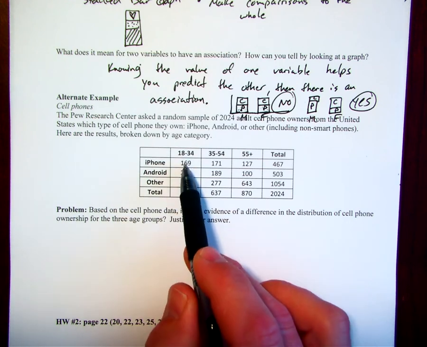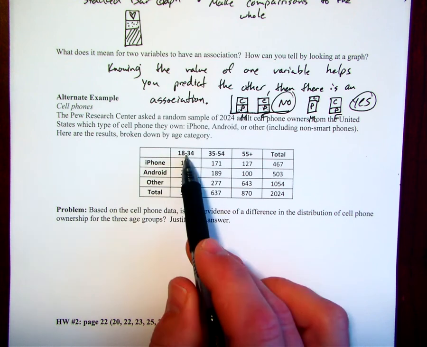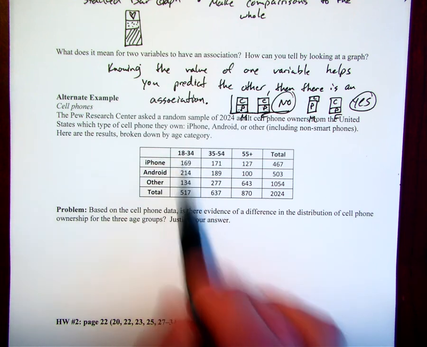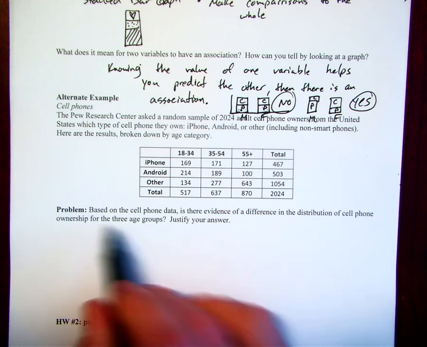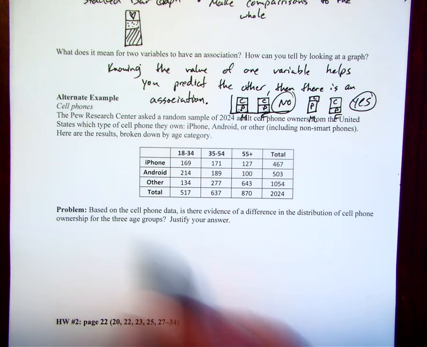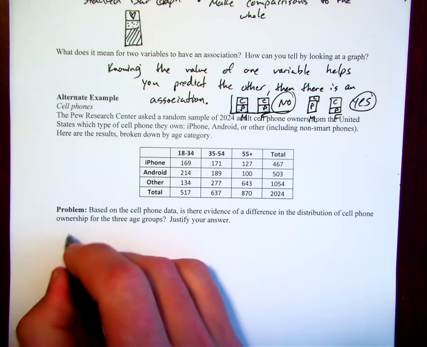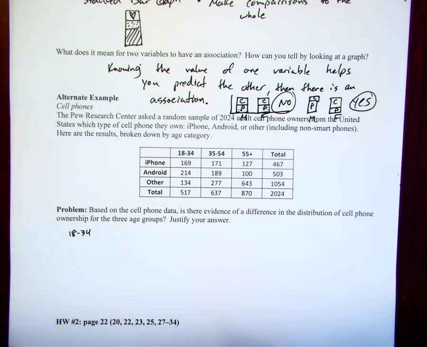I want to compare the percentage of people that own iPhones in this category to the Androids in this category to the other cell phones in this category. So we're going to go vertical on this one, right? Just kind of reading the question, understanding what they're wanting. So let's go ahead and just do that real fast.